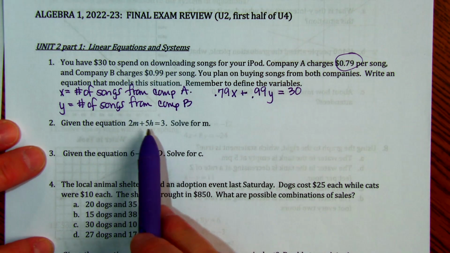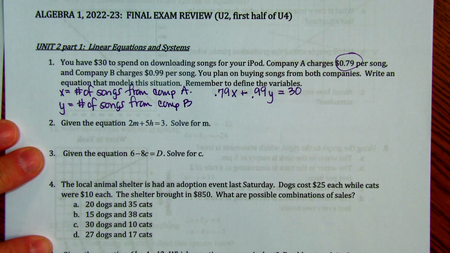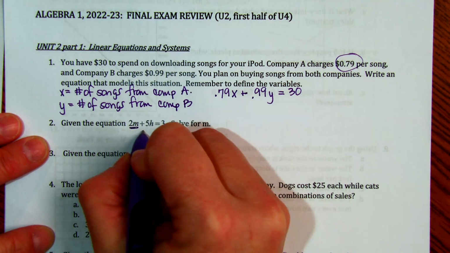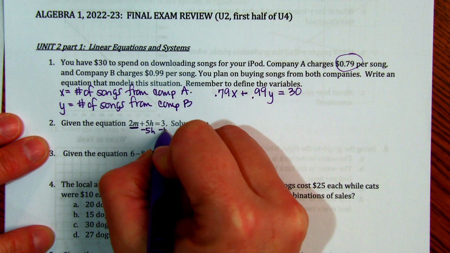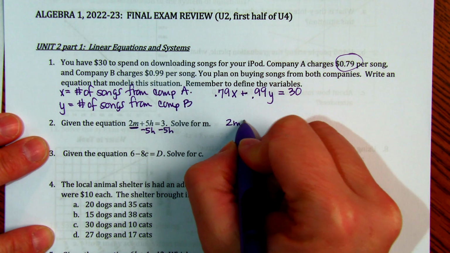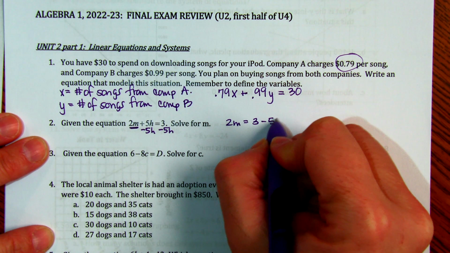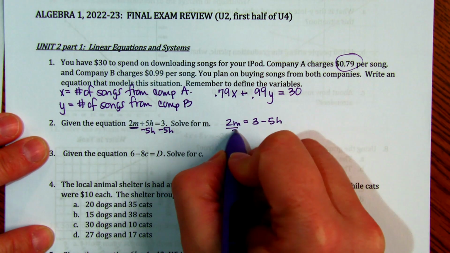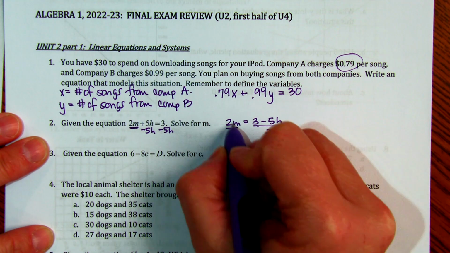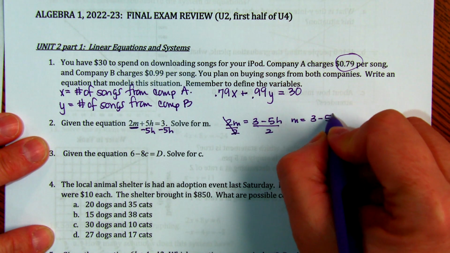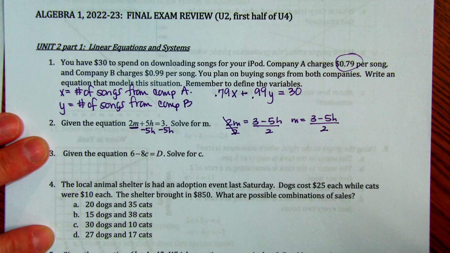Given the equation of 2m plus 5h equals 3, solve for m. So that means we want this term by itself. I'm going to start off by subtracting 5h from both sides. So I have 2m equals 3 minus 5h. I still need m by itself. I'm going to divide everything by 2 and have m equals 3 minus 5h all over 2.